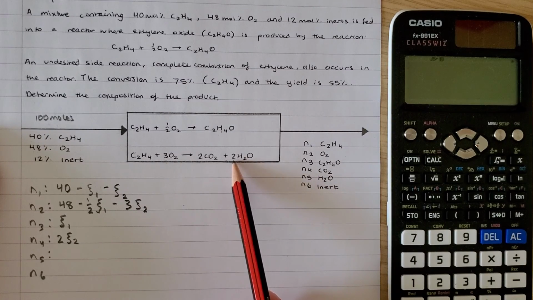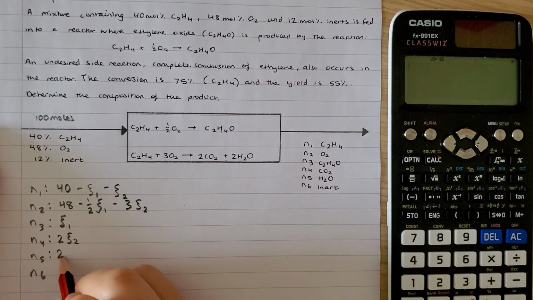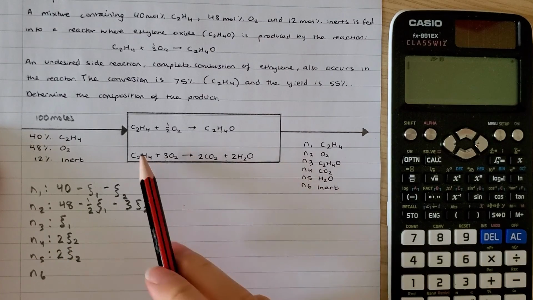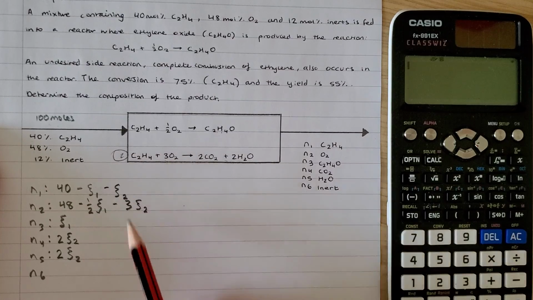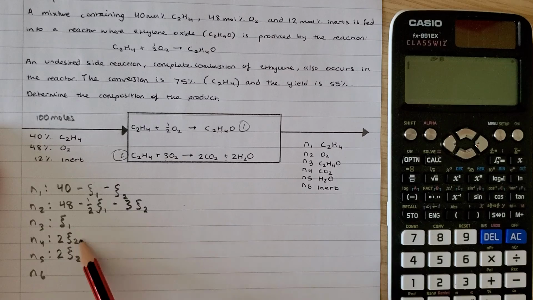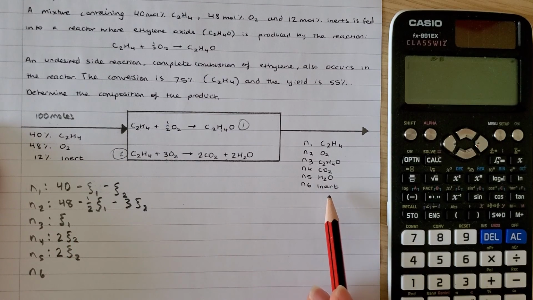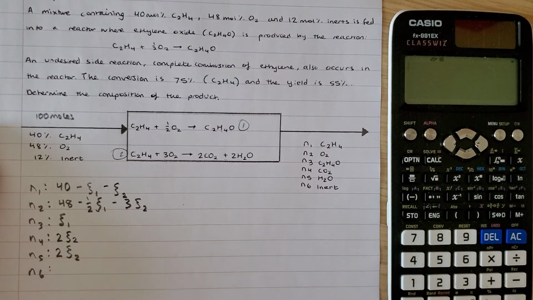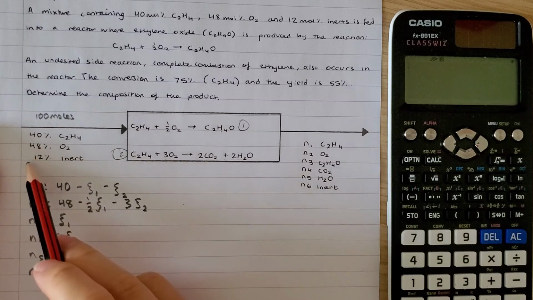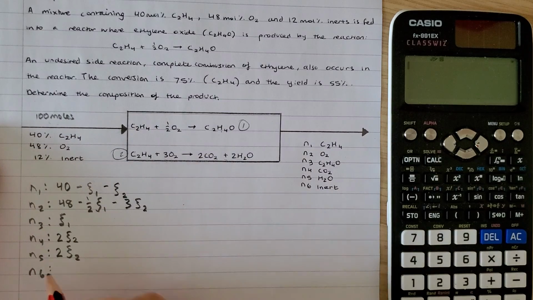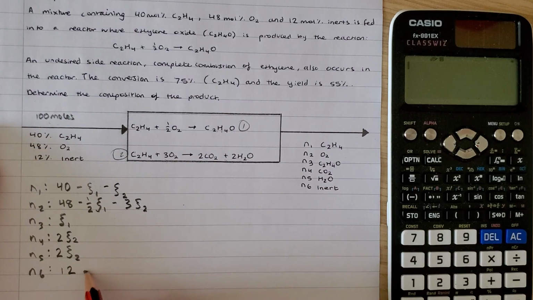And we see the stoichiometric coefficient is 2, so again this is 2 multiplied by the second extent of reaction, because we're going to call this the second reaction and this is the first reaction, right? And that corresponds to the extent of reactions. For N6, N6 is inert, so as we mentioned before, inerts don't react, so we still have 100 multiplied by 0.12. So we still have 12 moles of inert, which is fine.